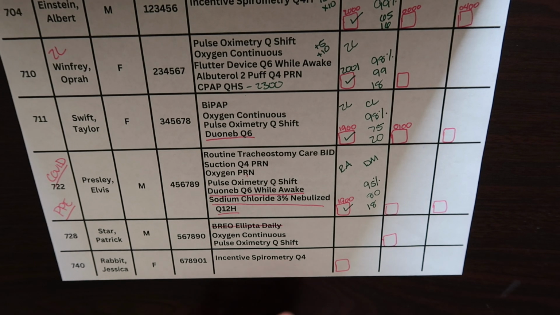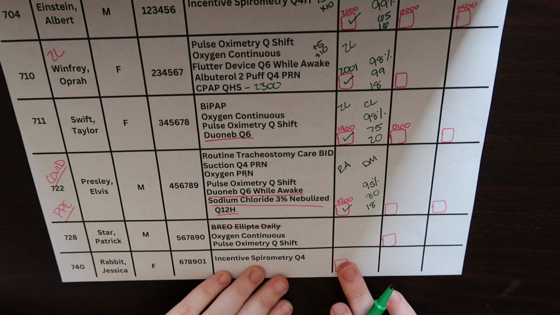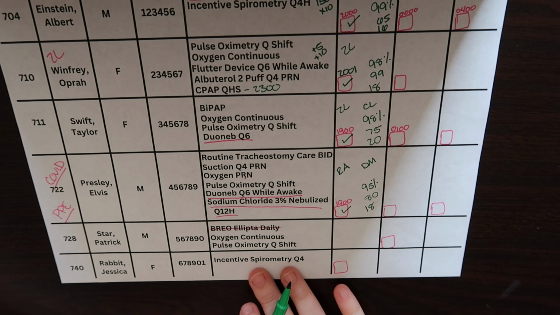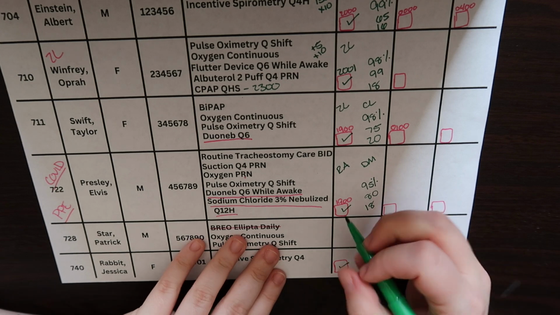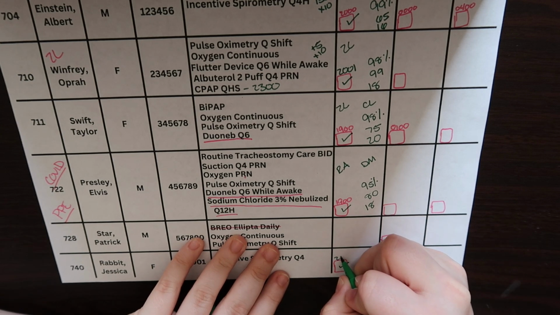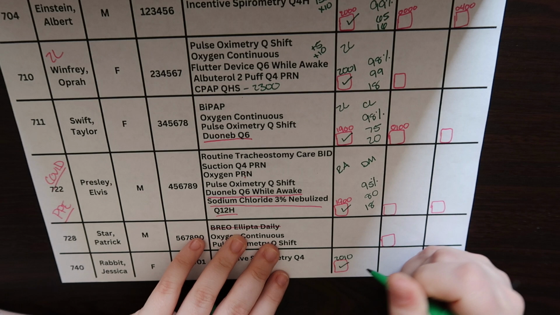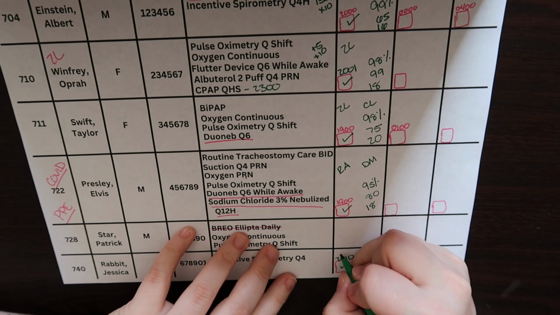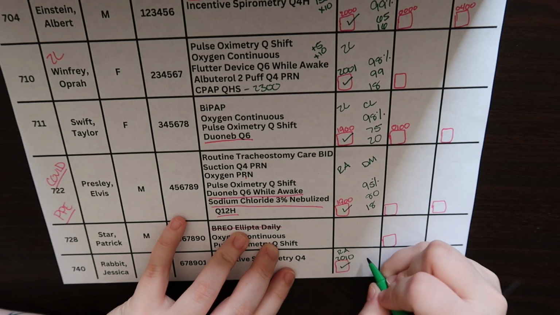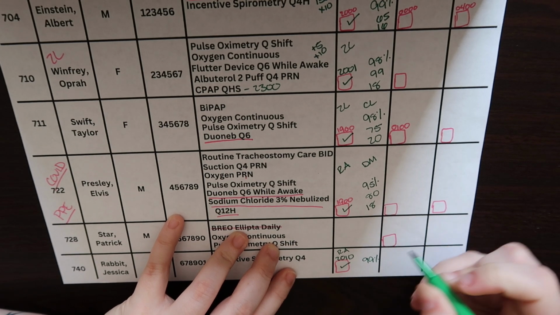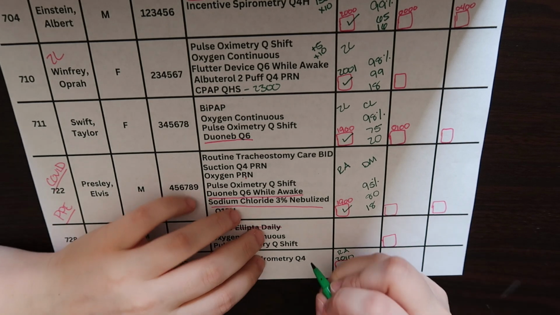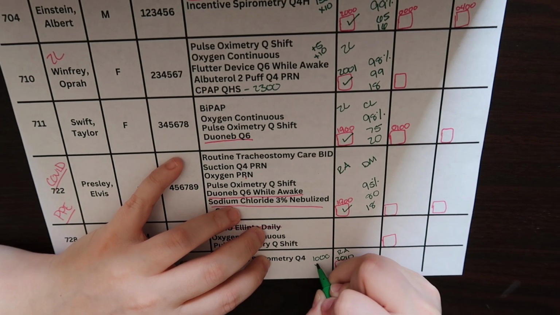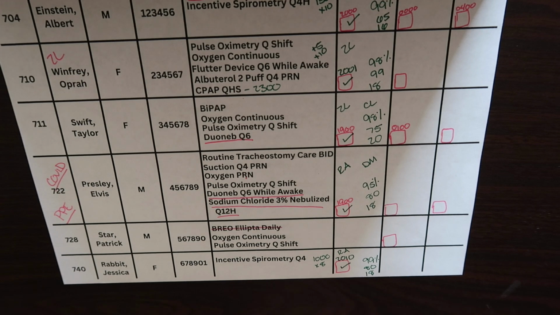The only thing she had ordered is an incentive spirometry Q4. So this is the only time I'll have to see her because we only do incentives while awake. So I will write down what time I went into this person's room. So let's say 8:10 p.m. I'm gonna say she's on room air, satting 99, heart rate of 80, breathing 18 times a minute, and then I'll just say she pulled 1,000 8 times because she only wanted to do it 8 times.